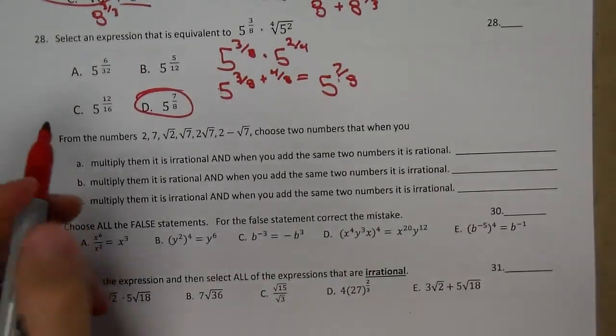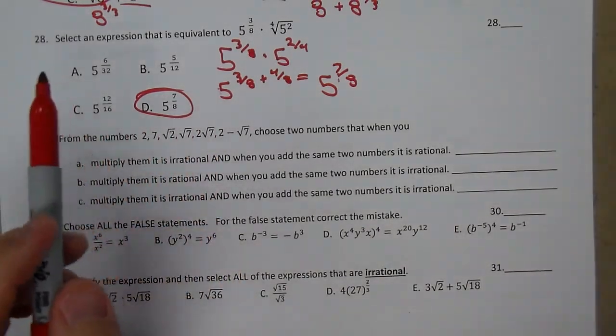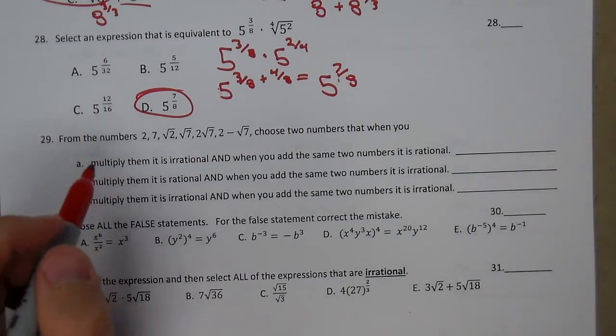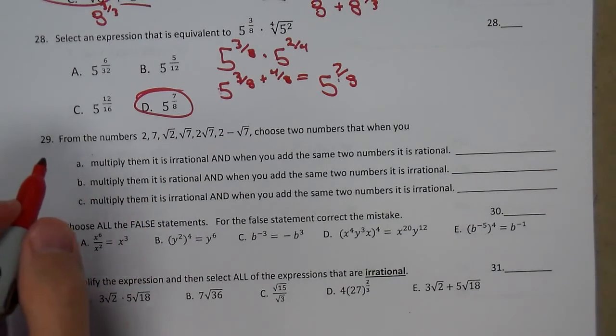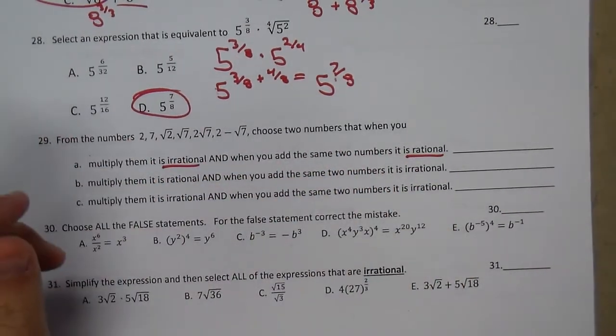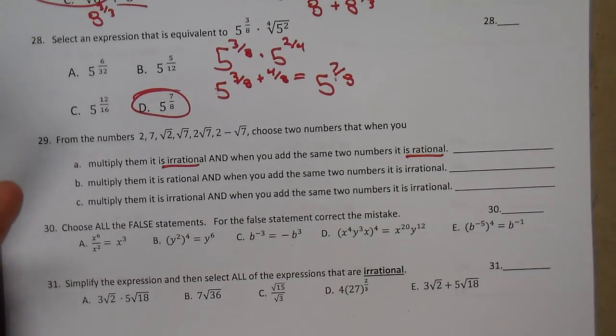For 29, we have the numbers 2, 7, root 2, root 7, 2 root 7, and 2 minus root 7. Choose two numbers that when we multiply them, it is irrational, and when you add the same two numbers, it is rational. So we need to multiply to get an irrational, but add them to get a rational. Well, I know I'm not going to use my whole numbers. If I'm multiplying to get an irrational, they need to be square roots.